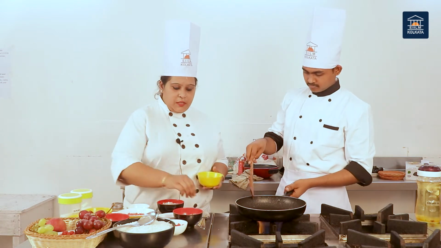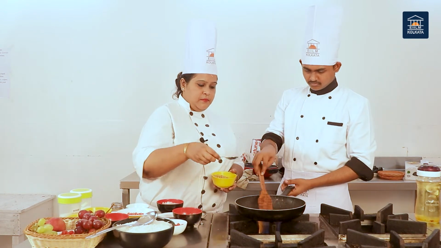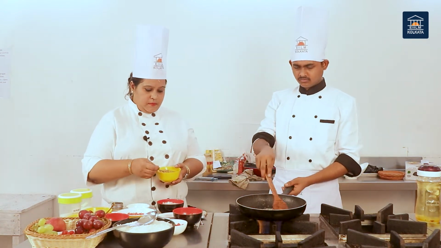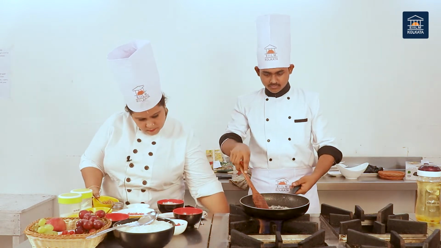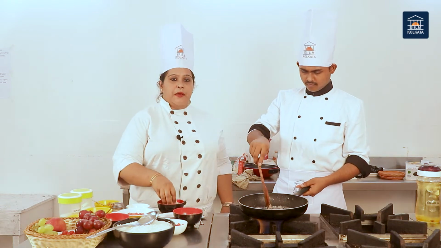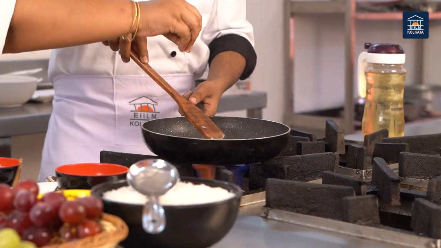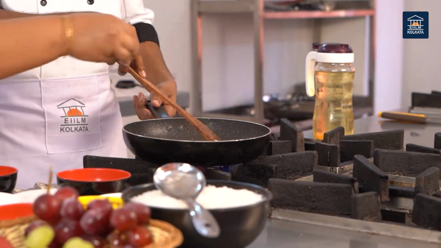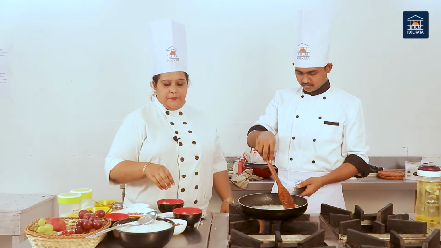Now we'll put some chopped ginger. We'll put some chopped onion. We'll let it fry for some time.